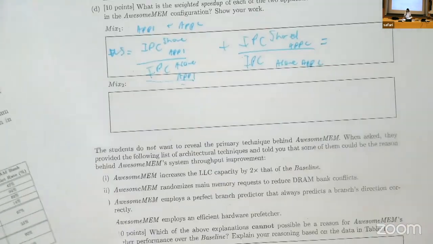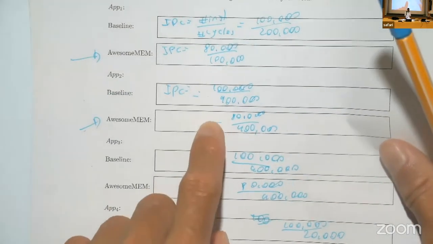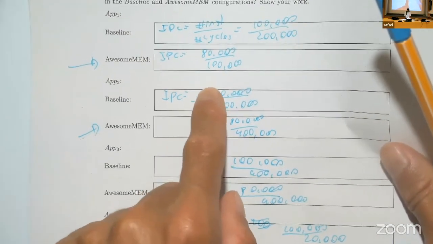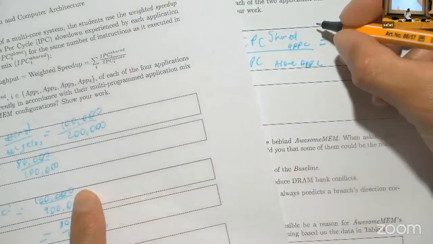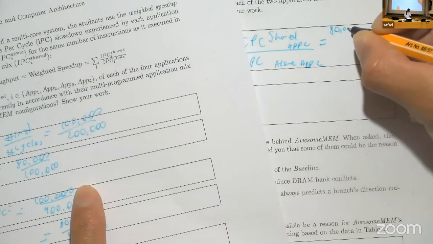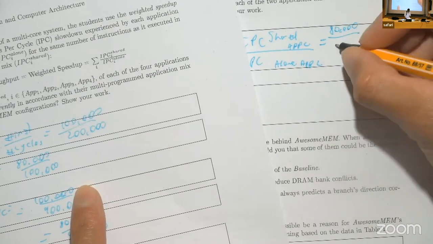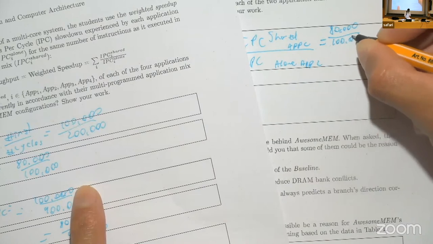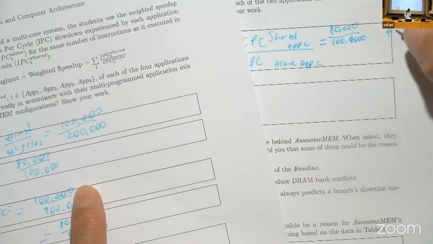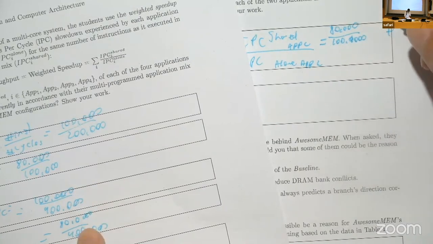The IPC shared of app1 that we calculated before is 80,000 divided by 100,000. And therefore app2 is 80,000 divided by 400,000.